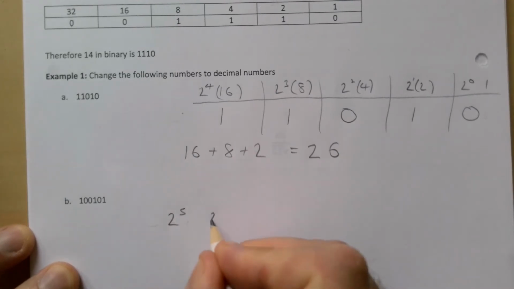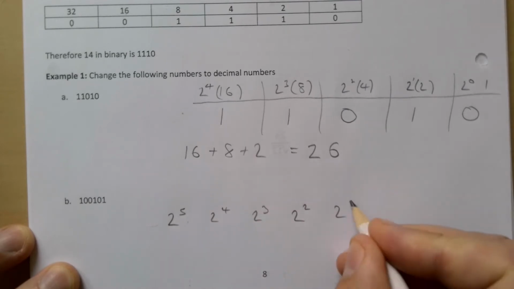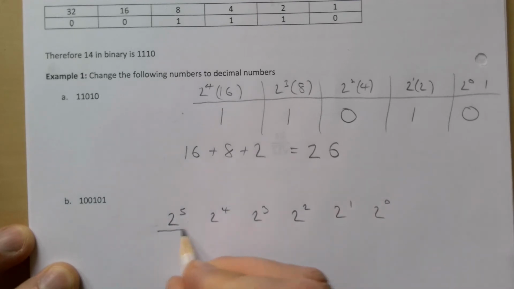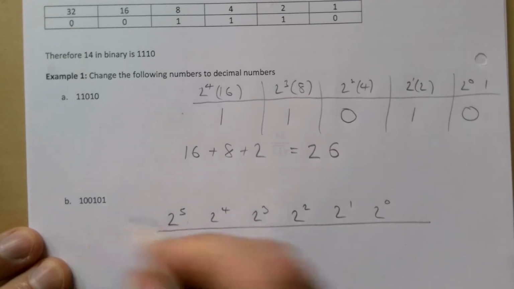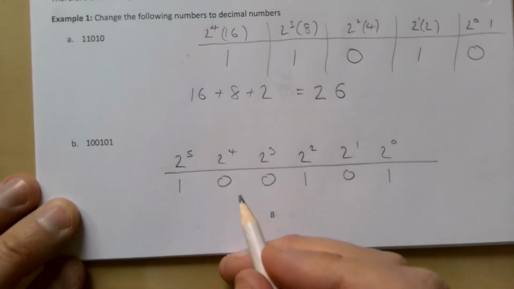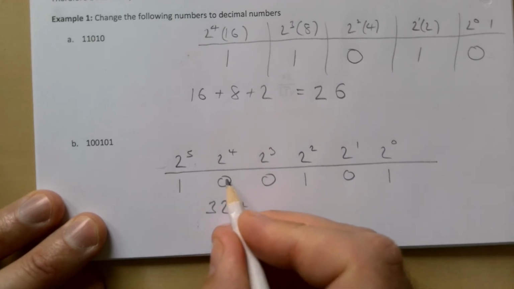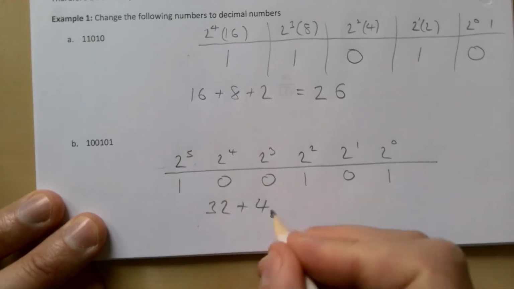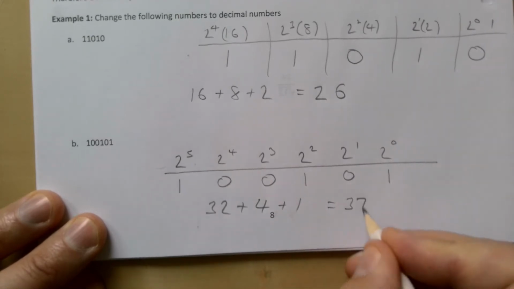So go to 2 to the power 5, 2 to the power 4, 2 to the power 3, 2 to the power 2, 2 to the power 1, 2 to the power 0. So it has a 2 to the power 5, doesn't have any of the next two, 0 and 0, and then it has a 1 here, and a 0 and a 1. So our number then is going to be 2 to the power 5 is 32, doesn't have that, plus 4, plus 1, and so our number then is 37.